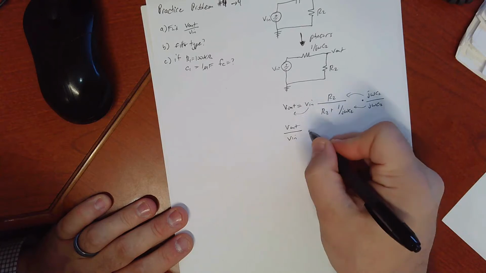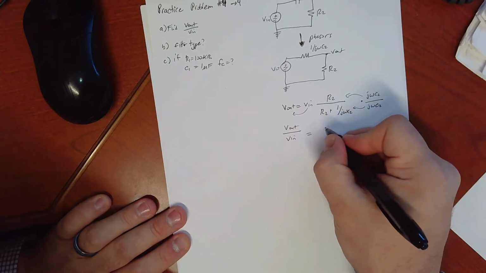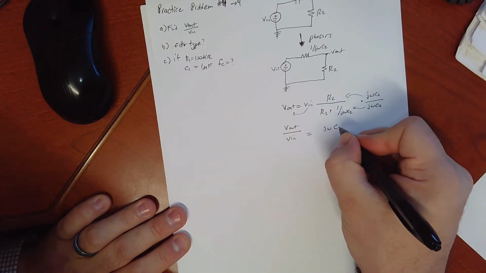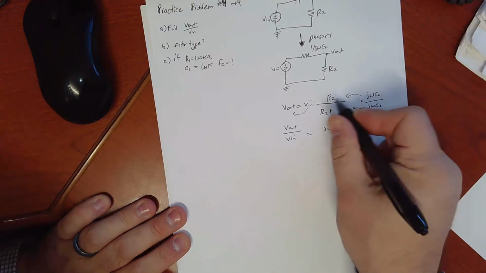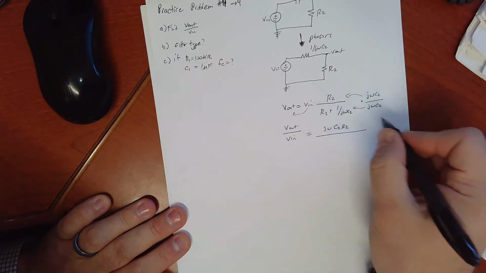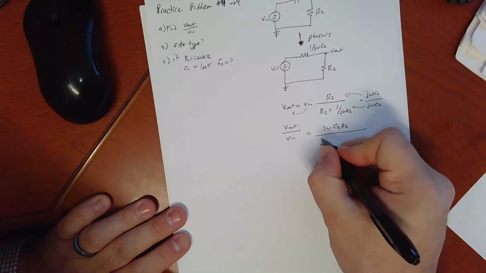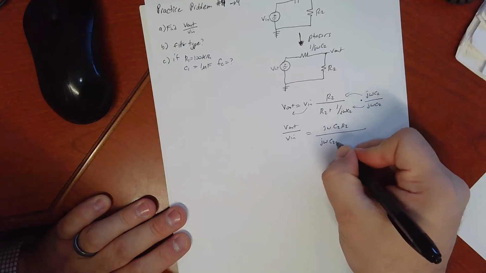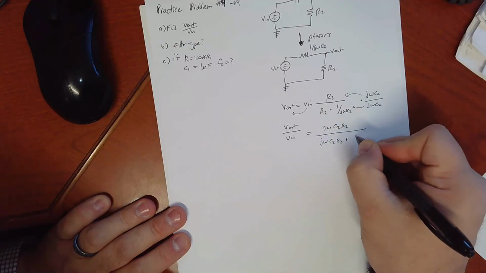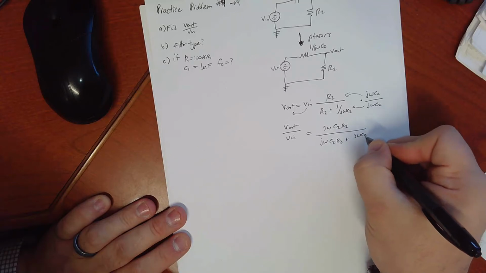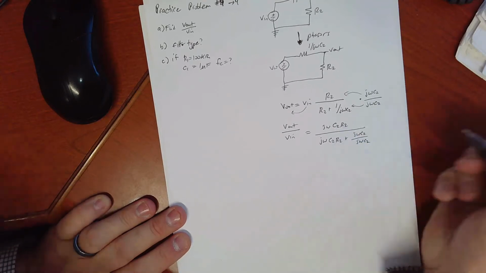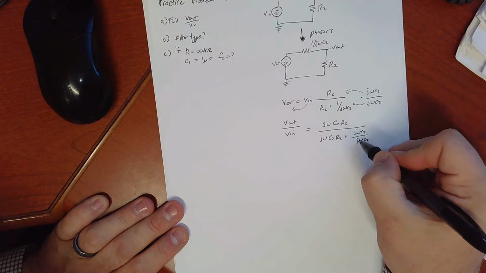So that's going to be equal to j omega C2 R2 on top, and on the bottom it becomes j omega C2 R2 plus j omega C2 over j omega C2, which becomes 1.